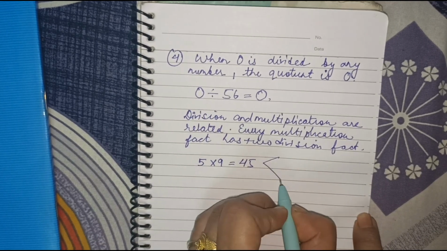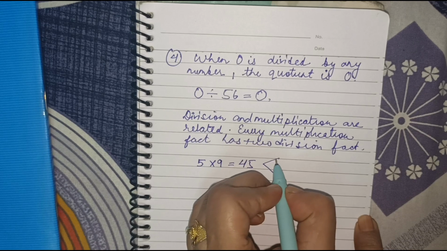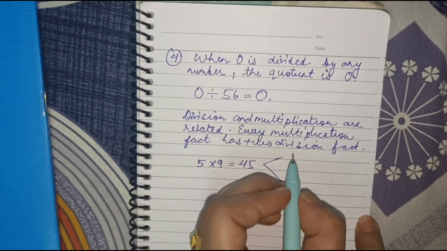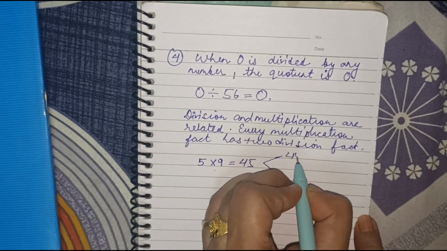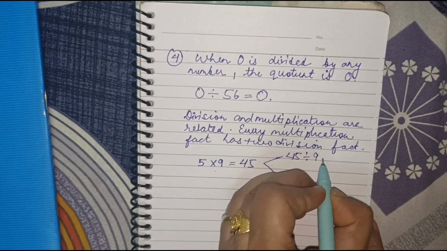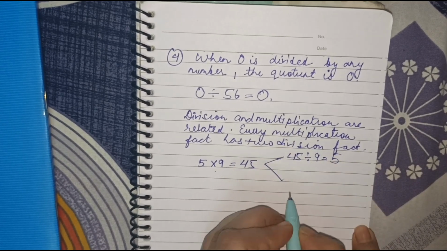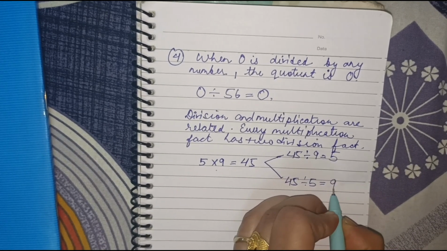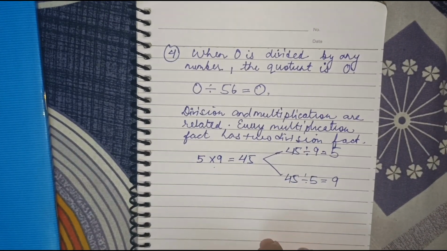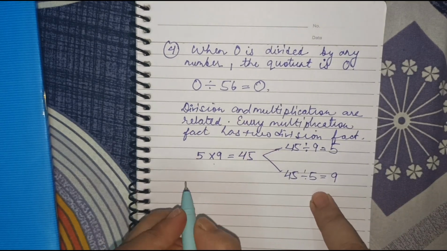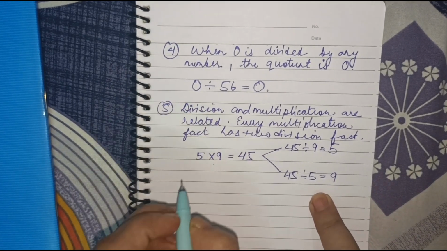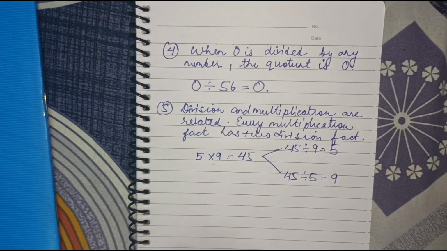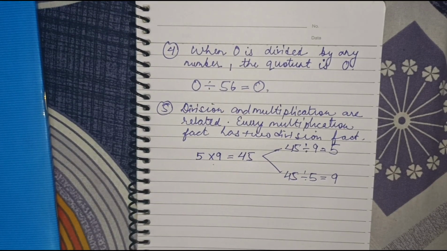So this multiplication fact has two division facts. For example, 45 divided by 9 will be 5. Then again 45 divided by 5 will be 9. So these are the division facts that we have learned.